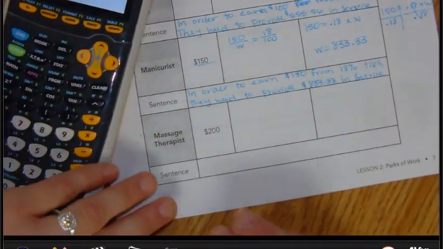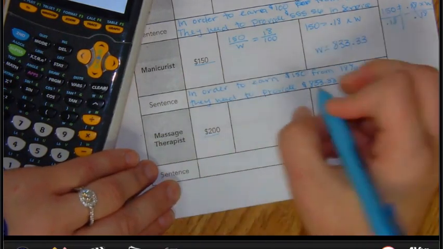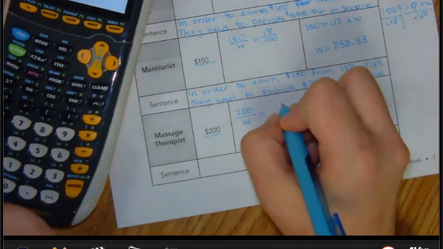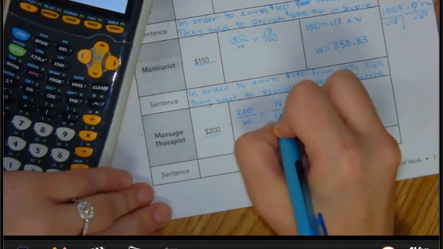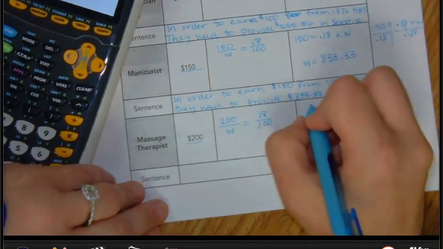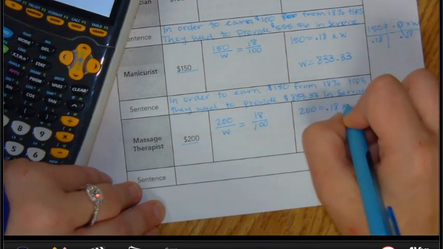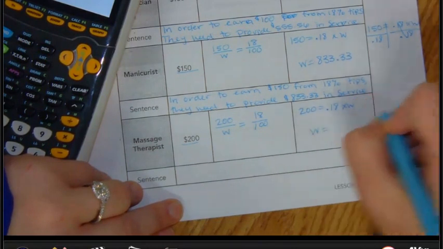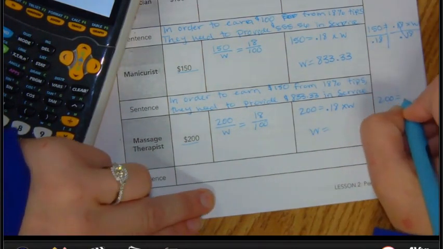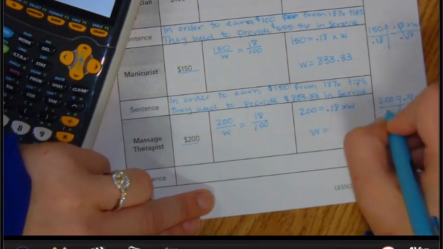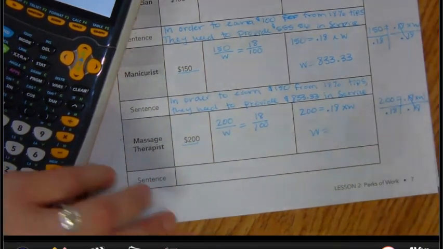And then the last one here, we need 200. So 200 over W is going to equal 18 over 100, or 200 is equal to 0.18 times the whole. We're going to do the same thing of dividing by 0.18.